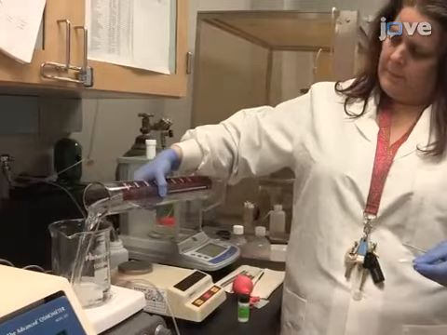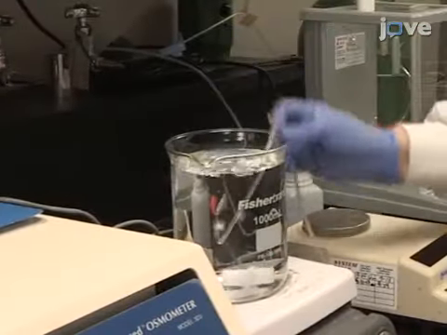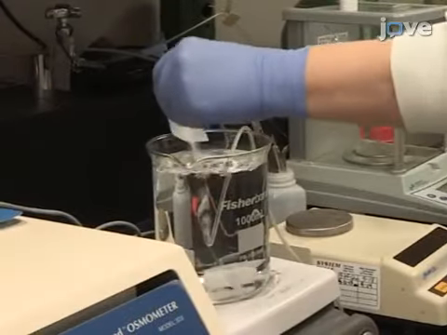Transfer to a beaker for stirring and oxygenate. After bubbling, add the calcium chloride.